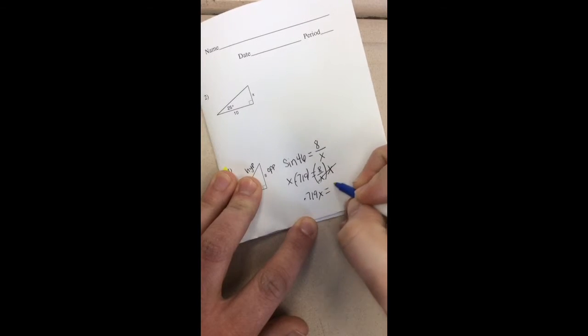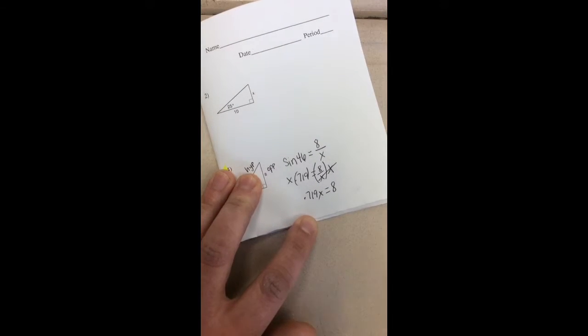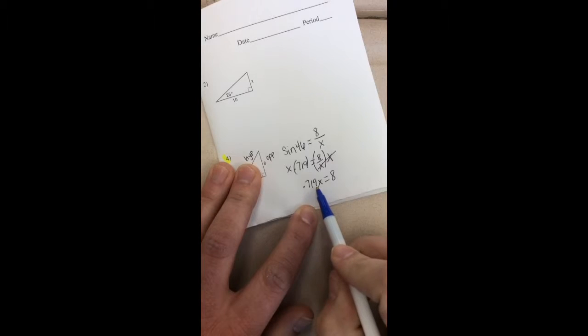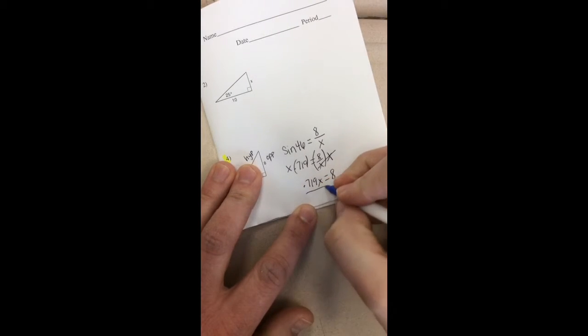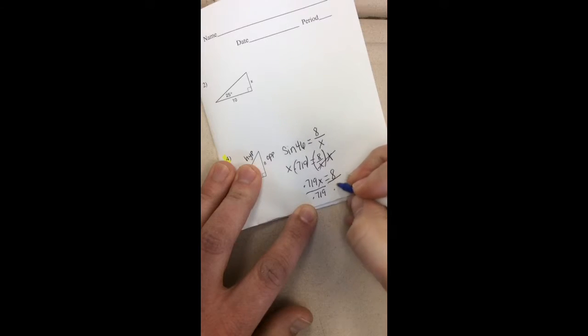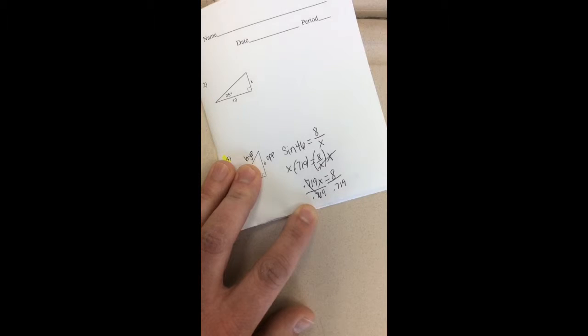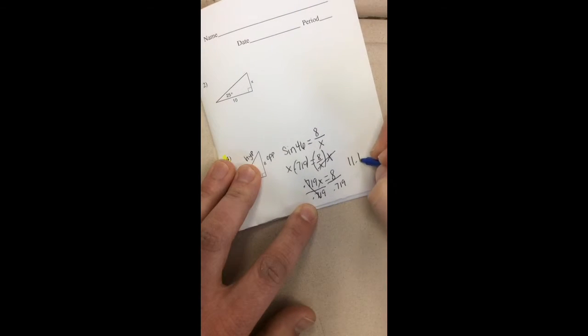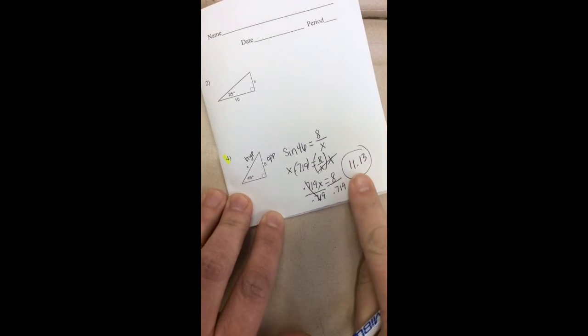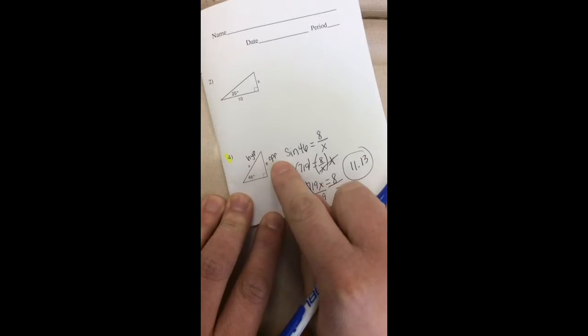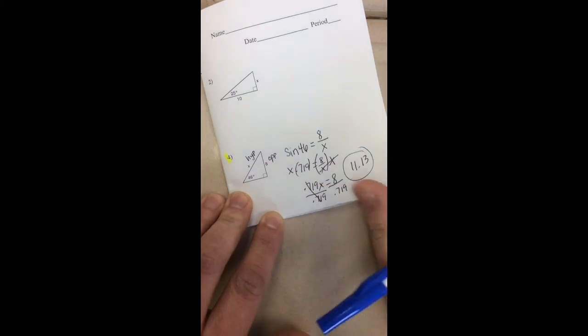The x's on the right cancel out, leaving us with 8. Now to get rid of that 0.719 and keep the x, we're going to divide, since this is a multiplication problem. 8 divided by 0.719 will get us x. It's approximately 11.13, 11.126. And that does make sense because 11 should be longer than 8 because 11 is the hypotenuse.